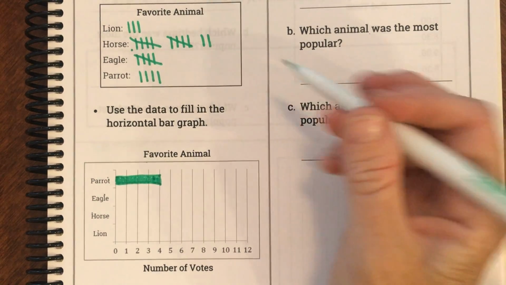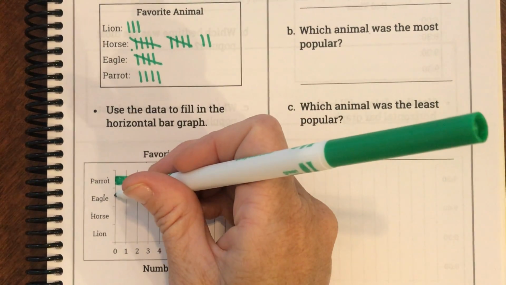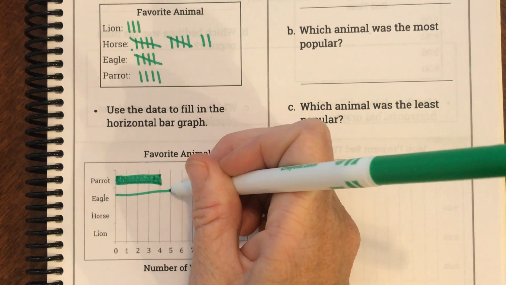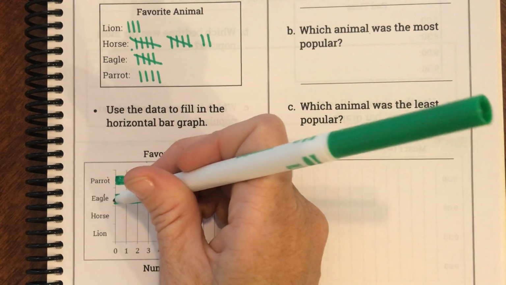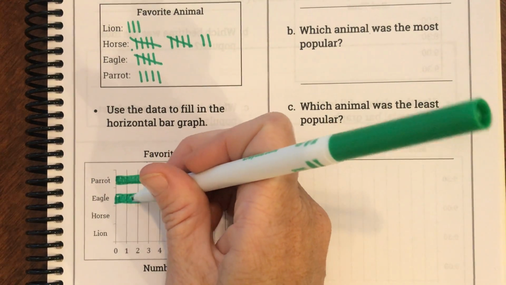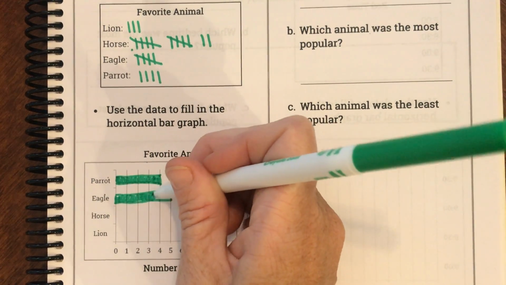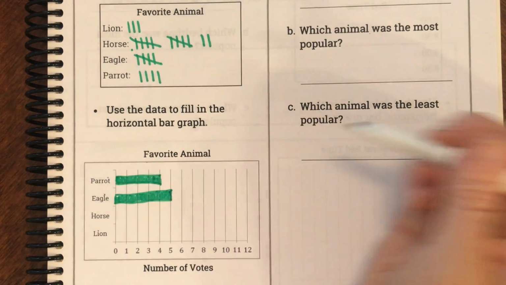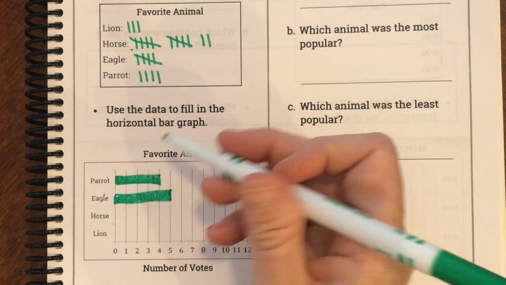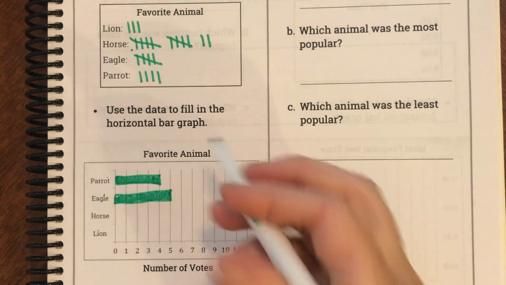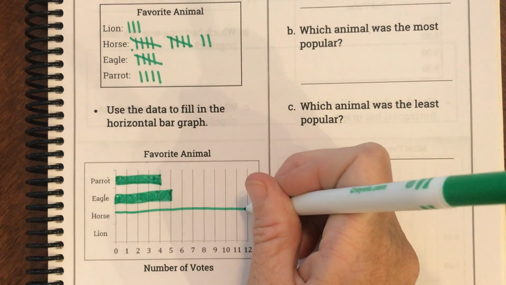Okay, eagle, we had 5. So we need to go from our eagle to where our 5 is and stop. And if it's hard to color in, don't worry about that. It's just nicer if it's a little clearer. For our horse, we had 12. Oh, 12's all the way at the end, so I can just go all the way to the end.